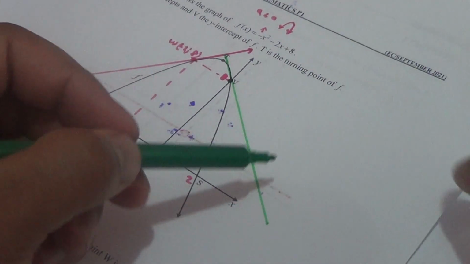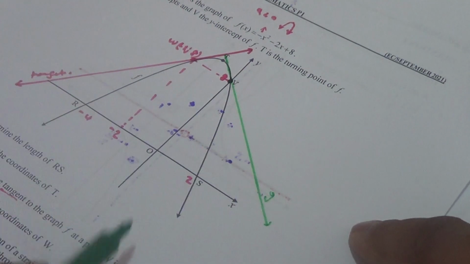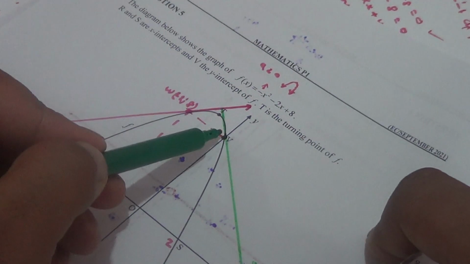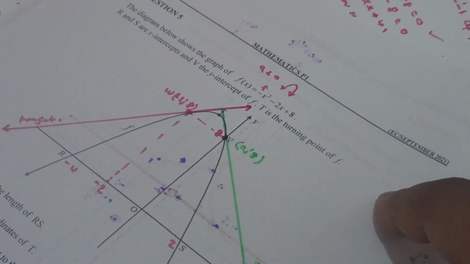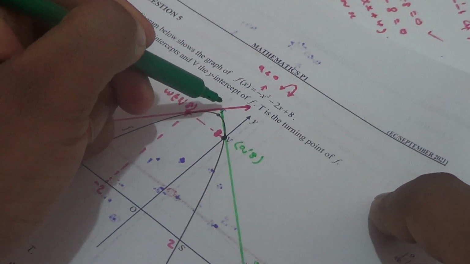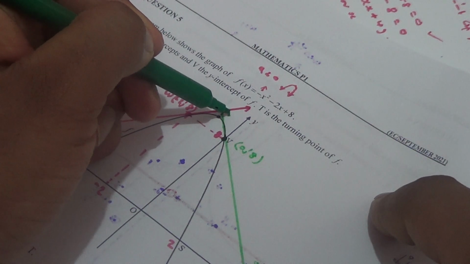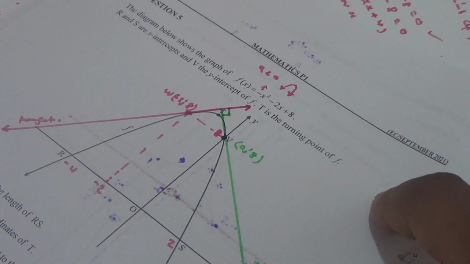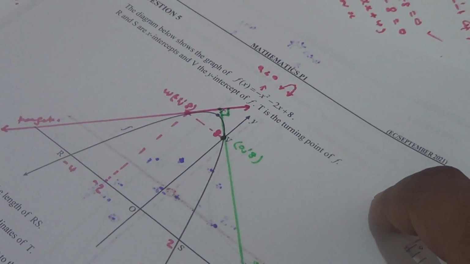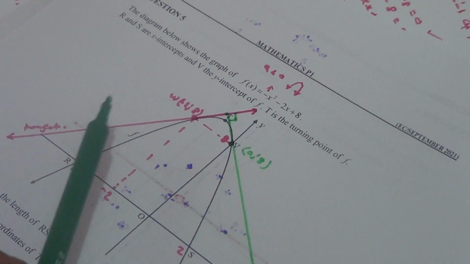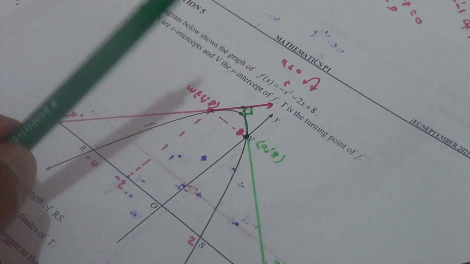So okay, this is the line G, and if it passes through V, V is what? Is 0 and 8. So that is the y-intercept, and we are being told that this is perpendicular to our tangent. We don't really care what that point is where they come together, but we knew the gradient of a tangent was 2.